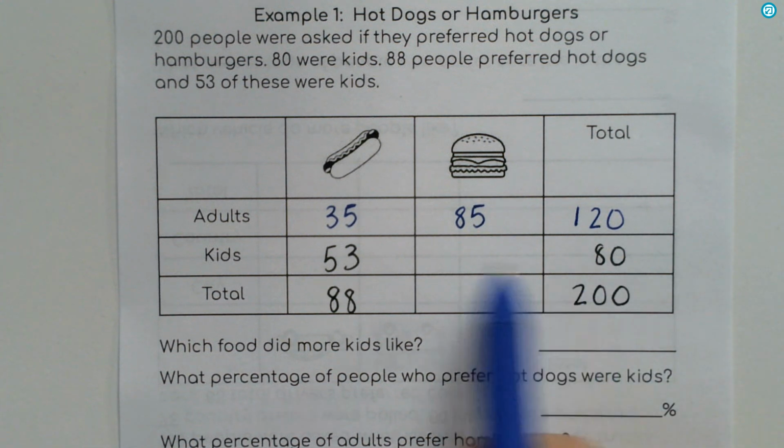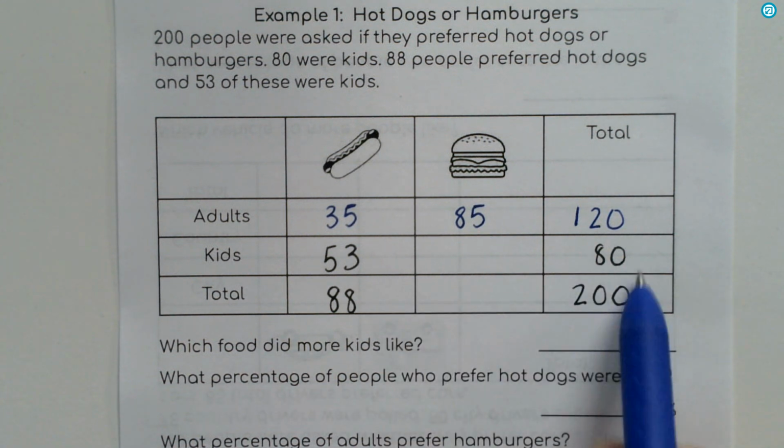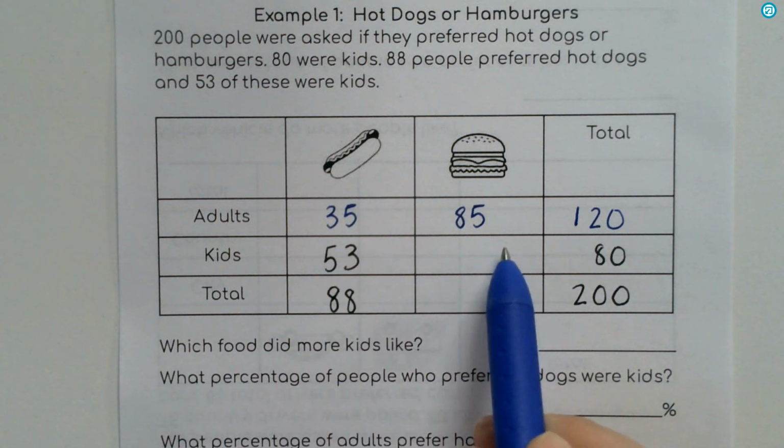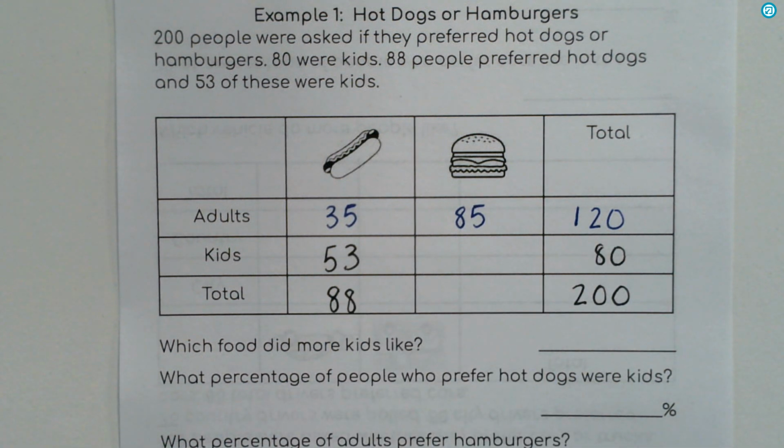I can do the same thing with the kids. I had 80 total kids. 53 of them chose hot dogs. So 80 minus 53 is 27.